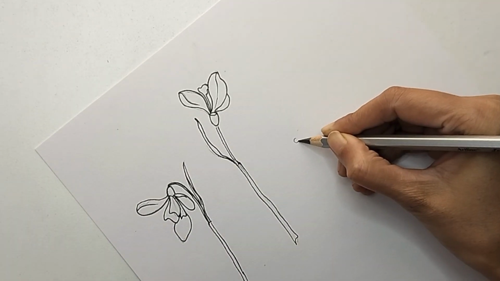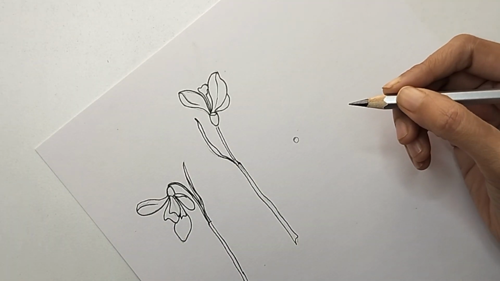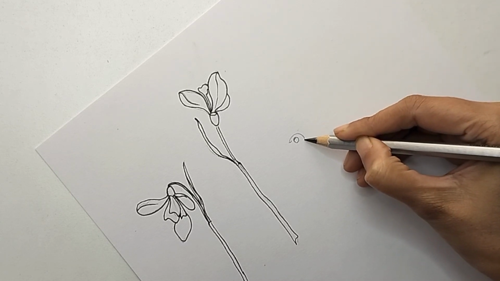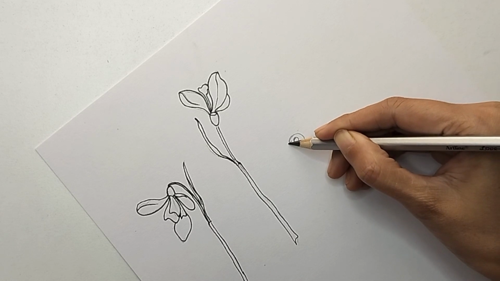So in the third perspective we are able to see the center part of the flower as well. So I have created a fine round shape and then a U kind of petal.